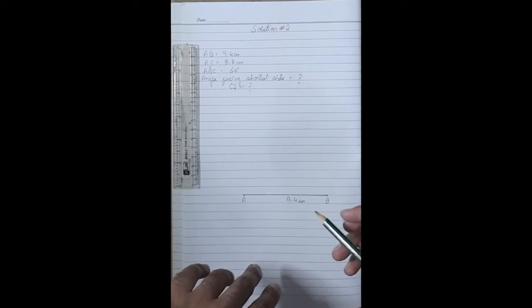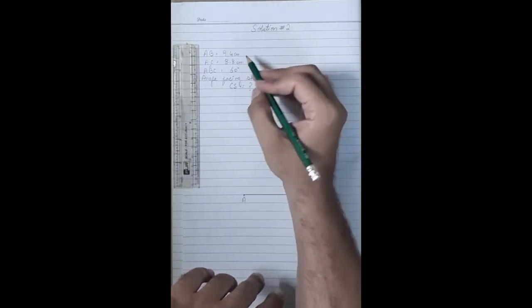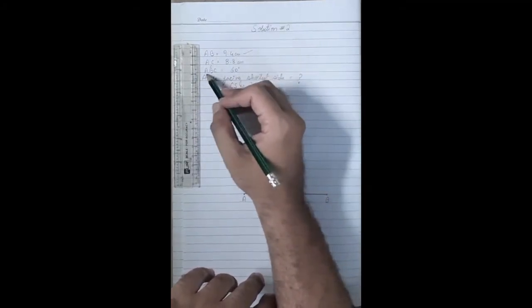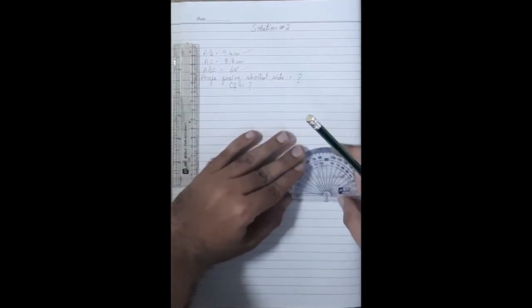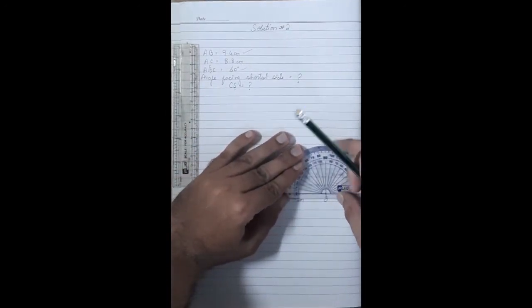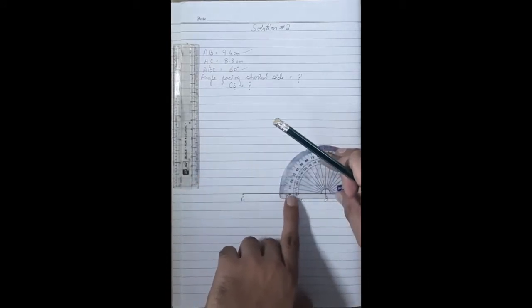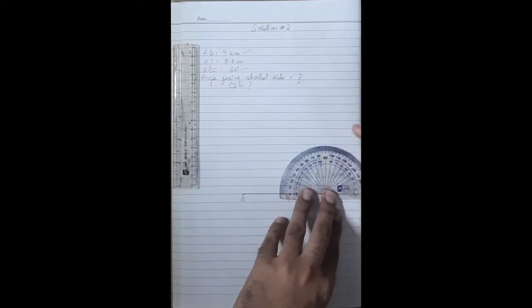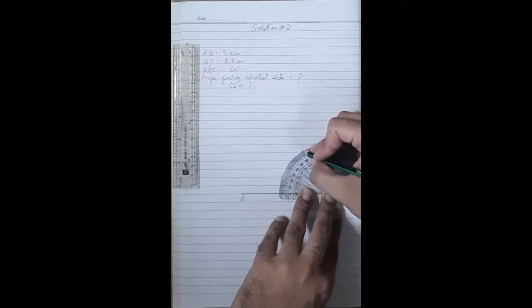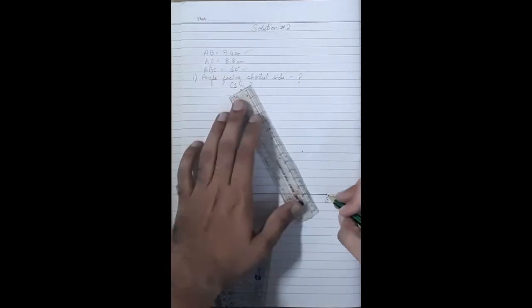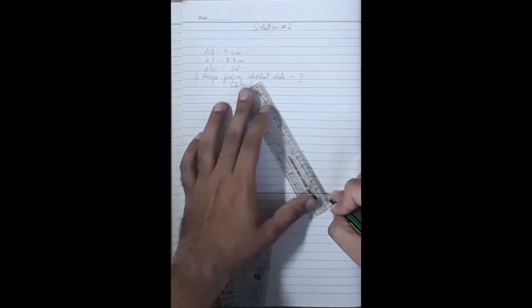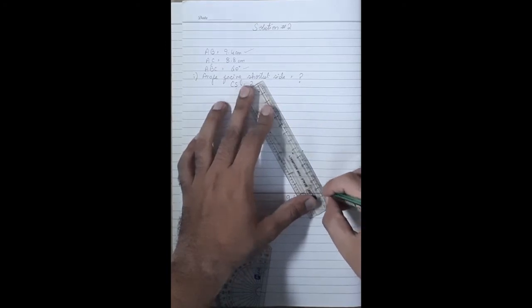Now we need to make the angle. First of all, we make a baseline, then we make an angle. To make this angle, which is 60 degrees, we will keep our protractor at B, keeping the cross at B. The baseline is on the left hand side, so from outer 0, and we need to make 60 degrees, which is somewhere here. Then we will extend B and this 60 degree mark with a line.